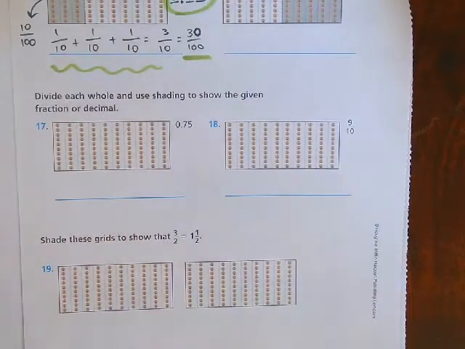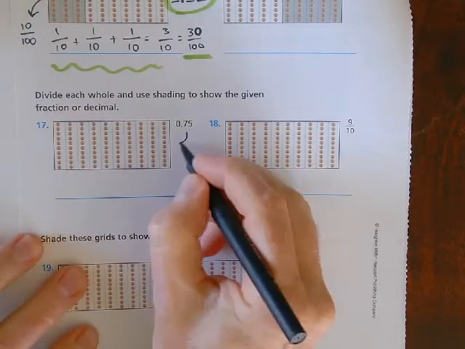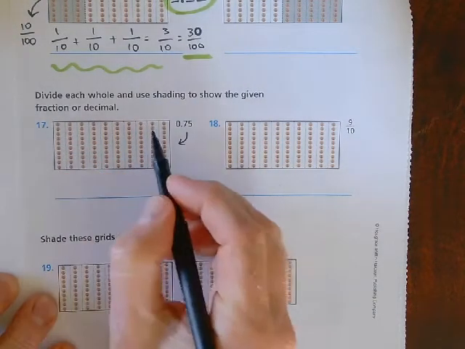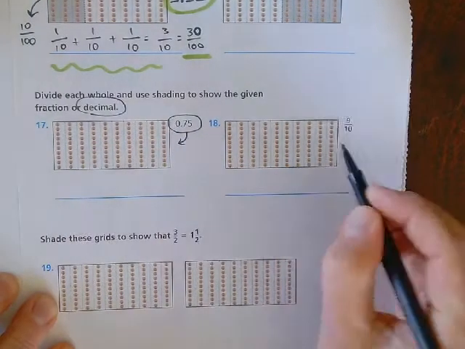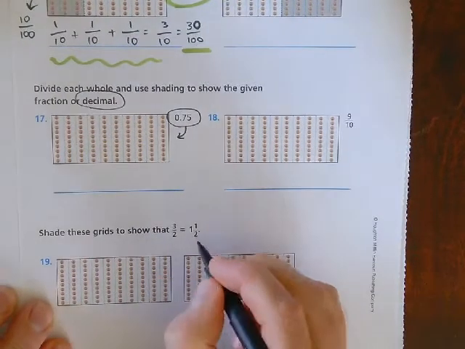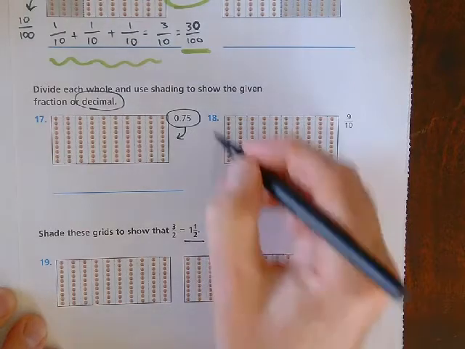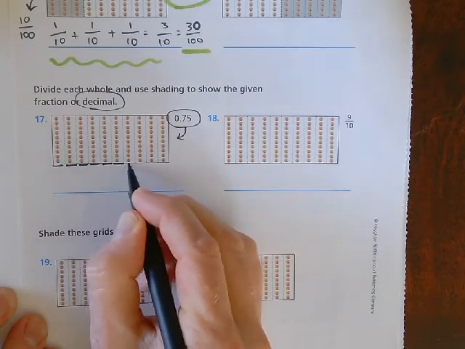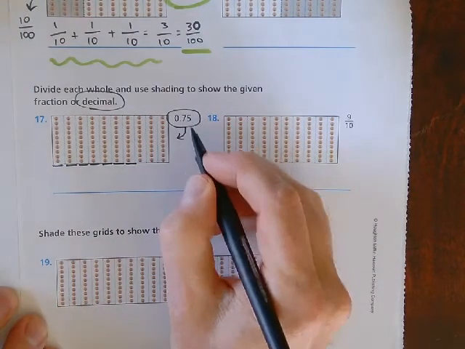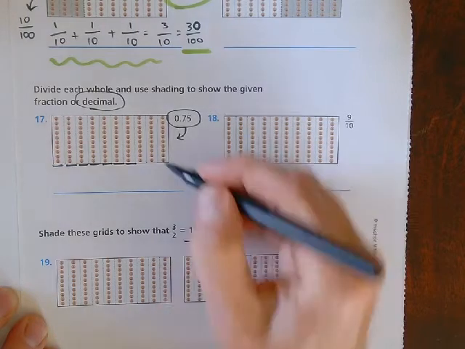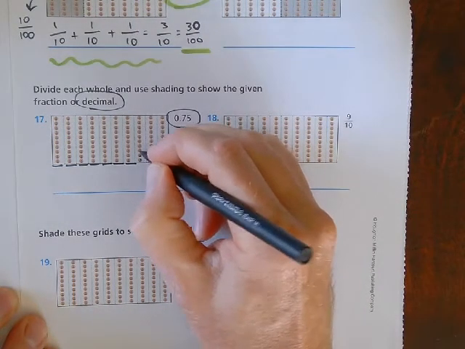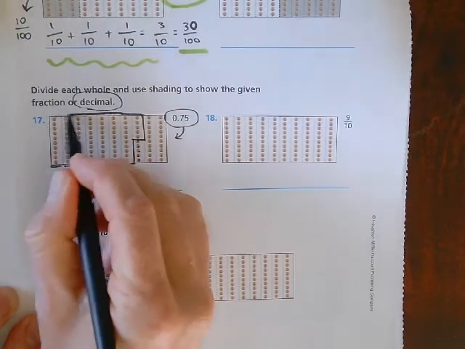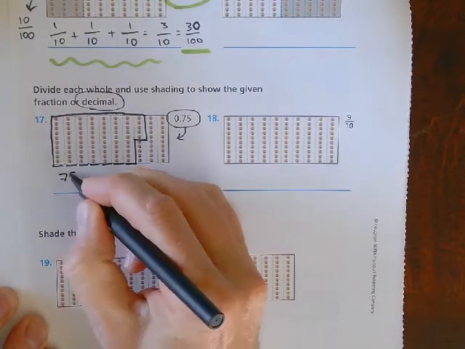Oh, they provided 0.75. So now you have to represent this here. But we should also do it as a fraction. So this is a decimal, but this one is going to be a fraction. 0.75, so 7/10 means 1, 2, 3, 4, 5, 6, 7. And that 5 hundredths means it's not going to be a whole column. It's going to be 1, 2, 3, 4, 5. There we go.